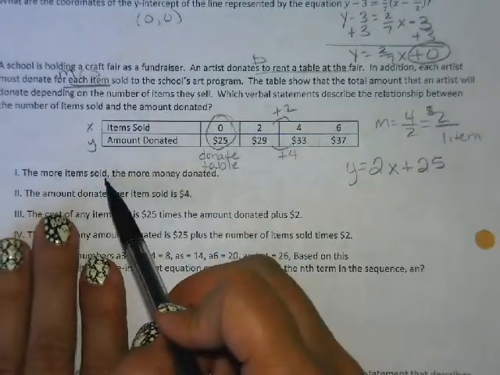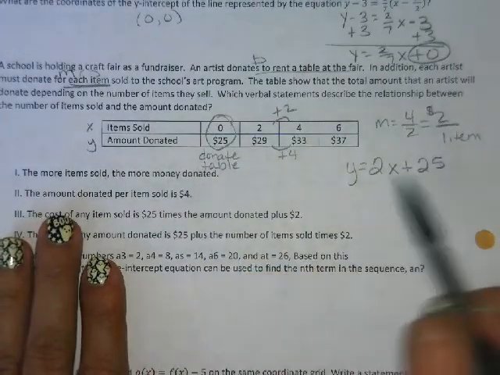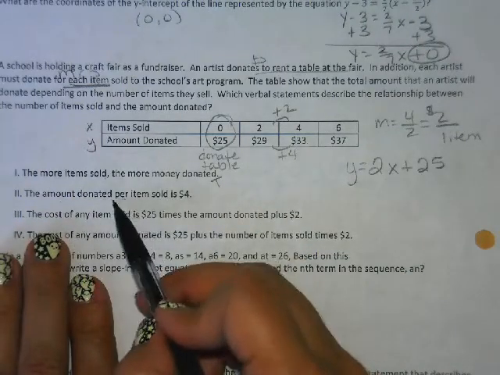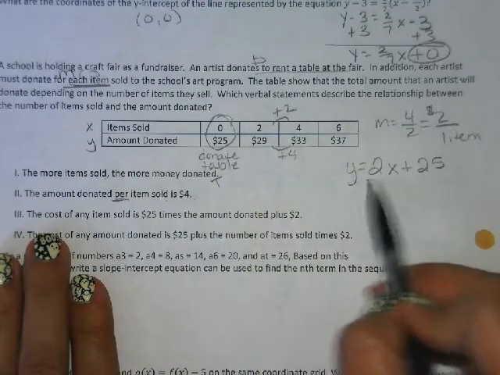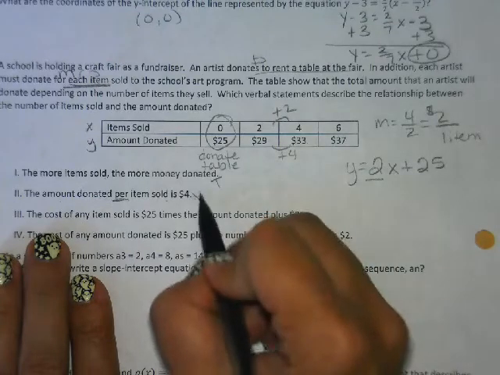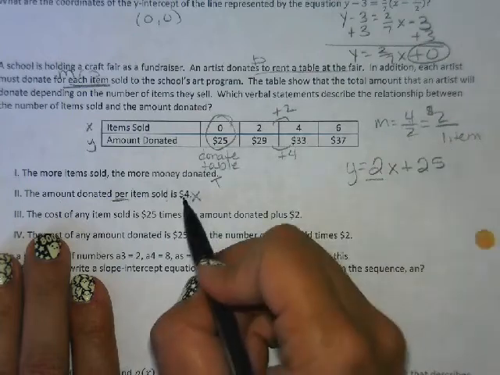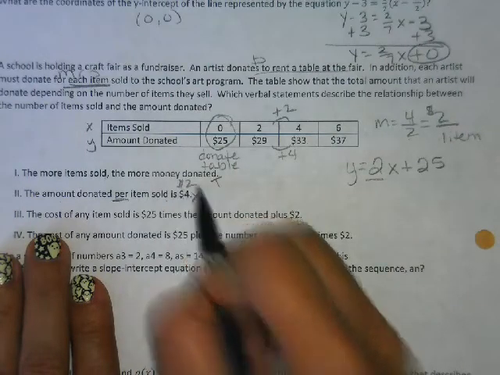The more items sold, the more money donated. Yes, because this is a positive. The amount donated per item is 4. No, this is not true because it's 4 over 2. So in fact, this should be $2. So that one is not true.